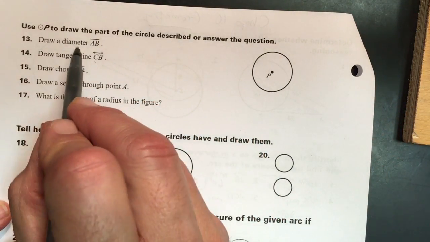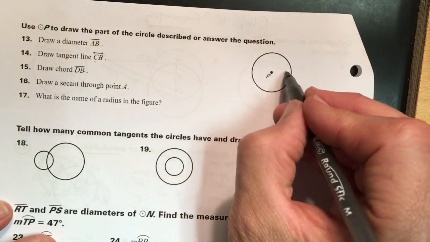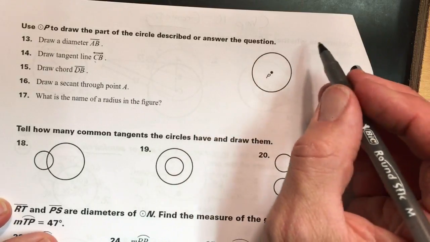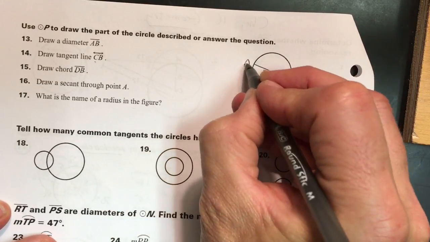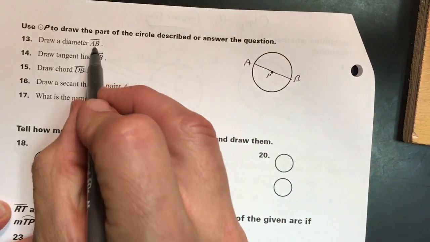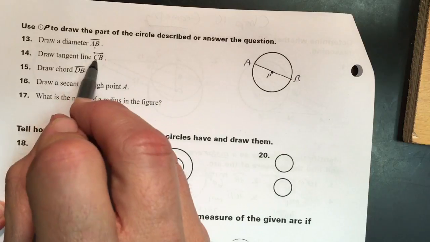All right, so we'll start with drawing a diameter of AB. Now if I draw the diameter, it's got to go through P. I can draw it horizontal, vertical, angle. It doesn't really matter. So here's my diameter, here's my A and B. Check. It's a segment, not a line. Starts and stops.